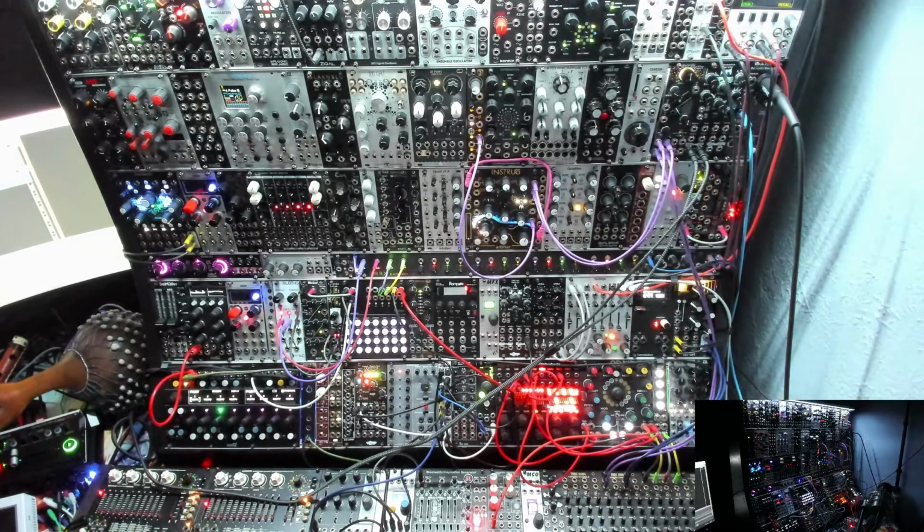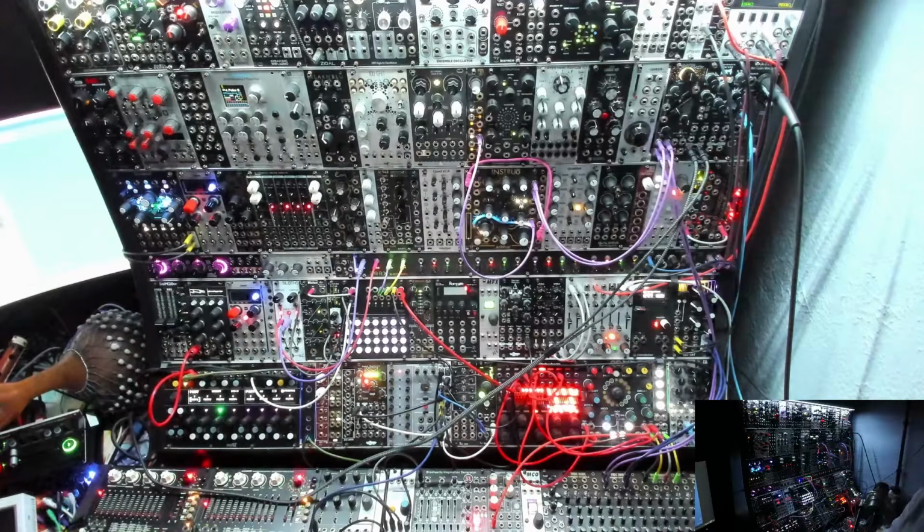Let's see what that gives us. That might not be that great. We'll see. I don't know. Once it repeats over itself and loops together, it generally works pretty good.